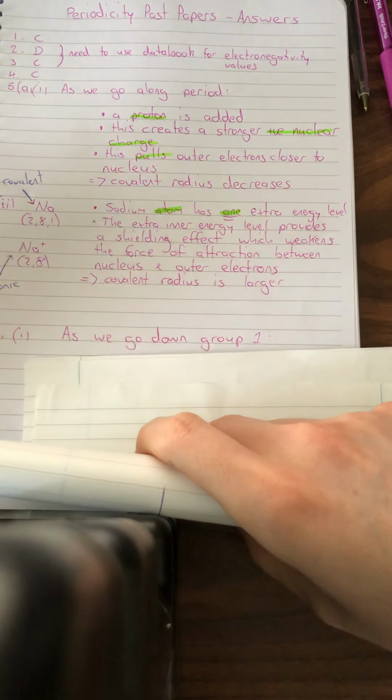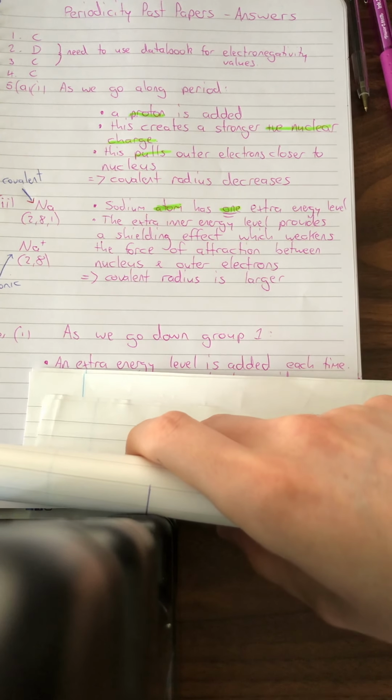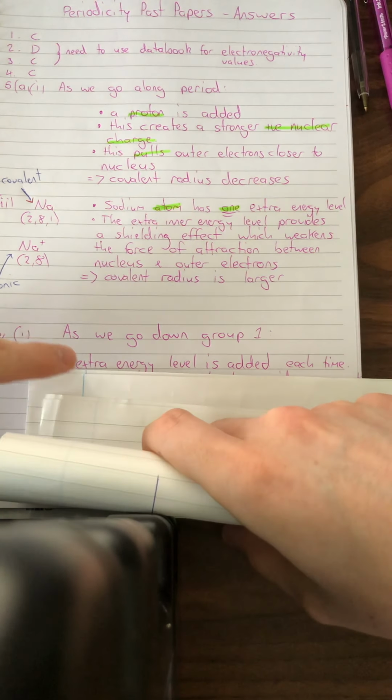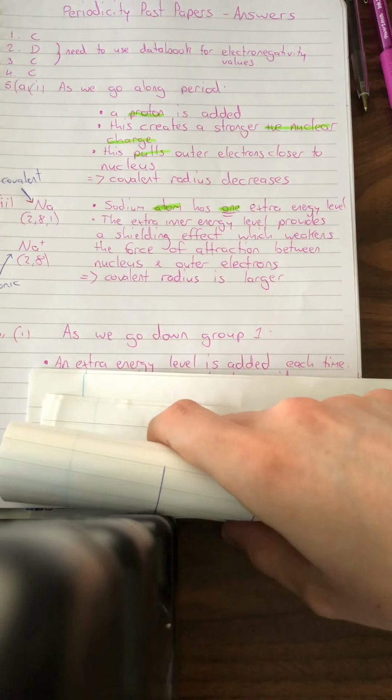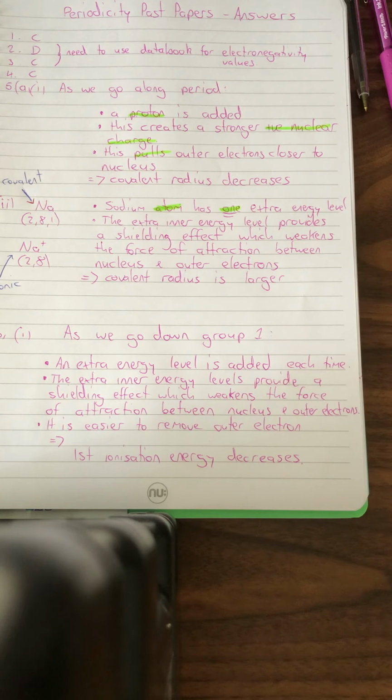As we go down group 1, what do we add? An extra energy level is added each time. Yeah, and be specific. An extra energy level. What does that do? Provides a shielding effect. It weakens the force of attraction between nucleus and outer electrons.